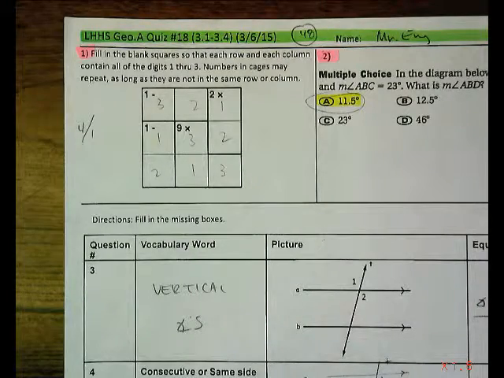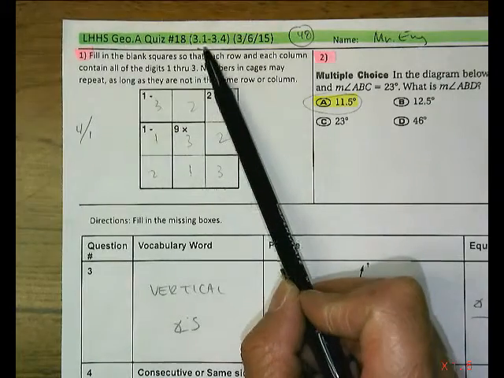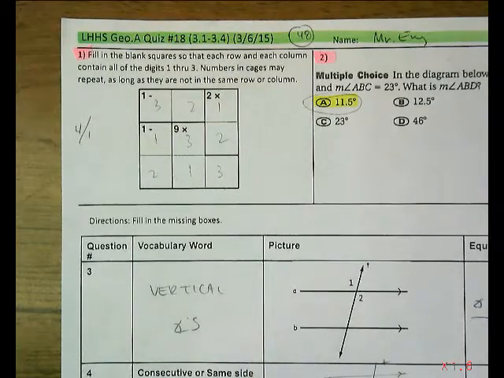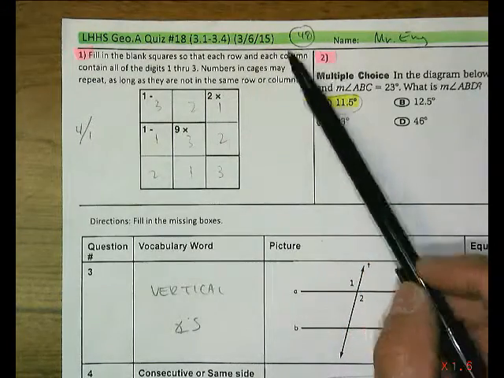These are the quiz corrections for Geometry A, quiz number 18. Chapter 3, Section 1 to Chapter 3, Section 4. March 6, 2015, 48 points.